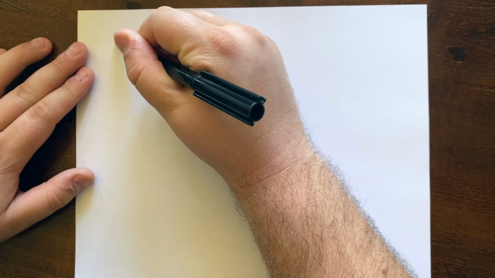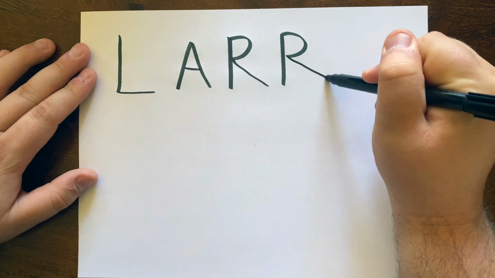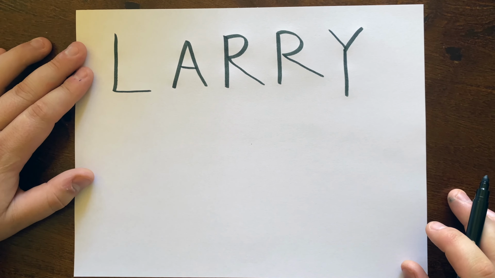Okay, so of course, spoiler alert, if you don't already know, my name, of course, is Larry. Okay, now if I check my translation here, the closest symbol we have for an L is actually what appears to be a lion.